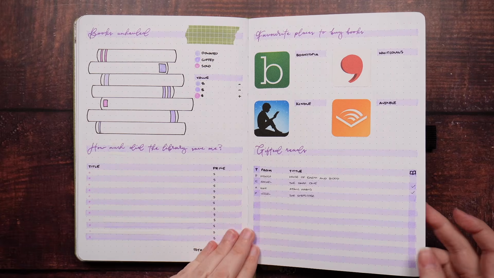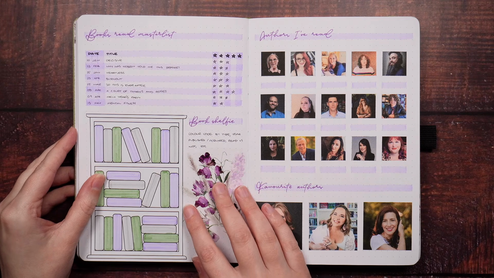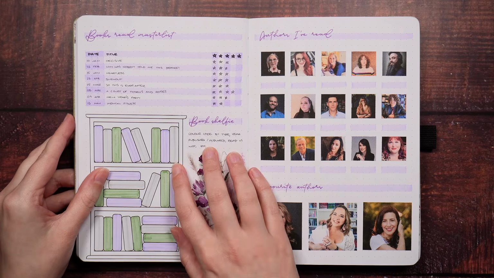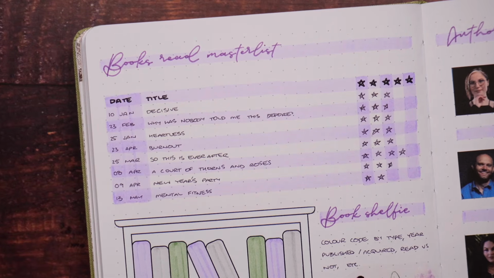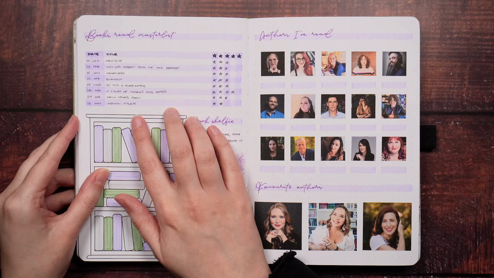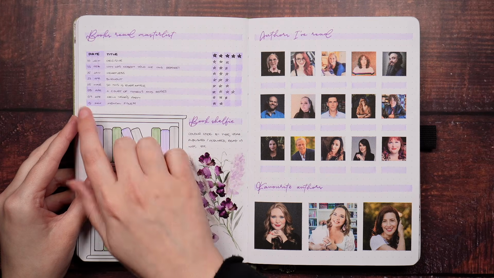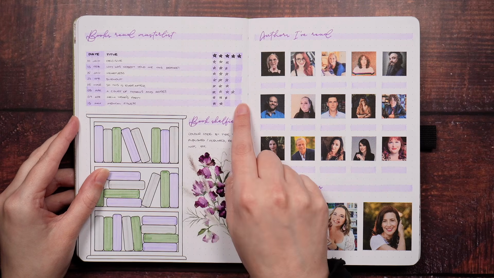Flipping over though and getting into our next category, this one is all related to things you've actually read. The first page idea in this one is a books read master list. So this is just keeping track of all of your reads. Effectively, a book does not get added to such a list until you've actually finished it. And in this kind of list, I'd keep track of information like the date that I finished it, what title the book had, and also my rating of the book as well.